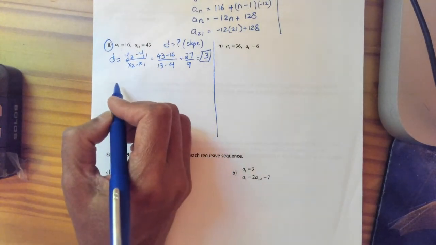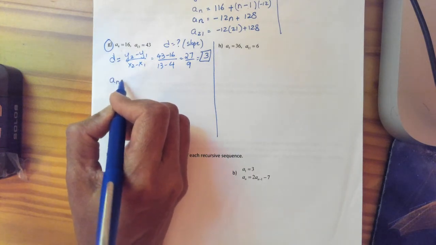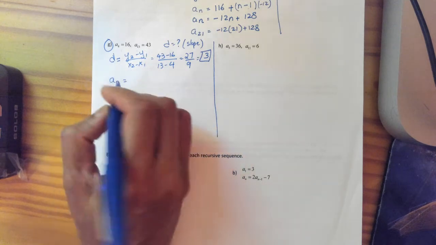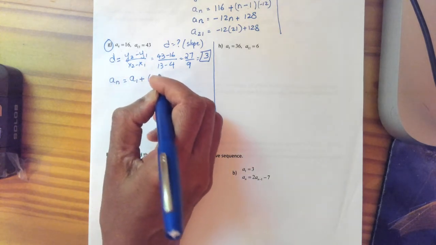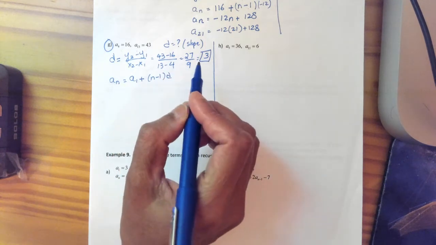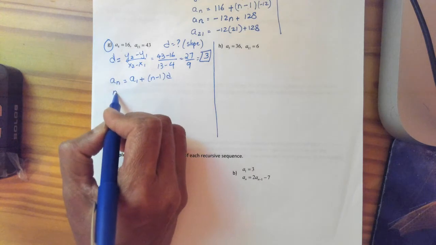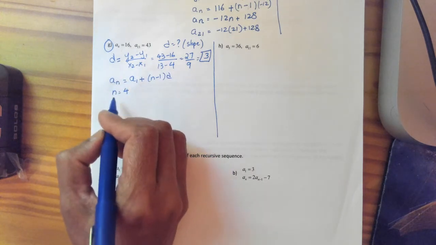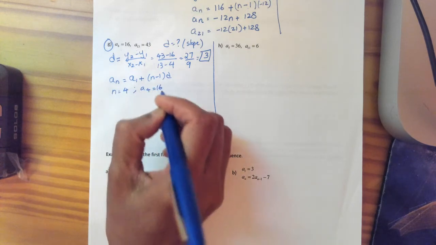Having done that, let's see if we have enough information for the explicit formula. So the explicit formula is An equals A1 plus n minus 1 D. I do have D, but I don't have A1, but I have two terms. So when n equals 4, A4 equals 16. I'm going to use this.